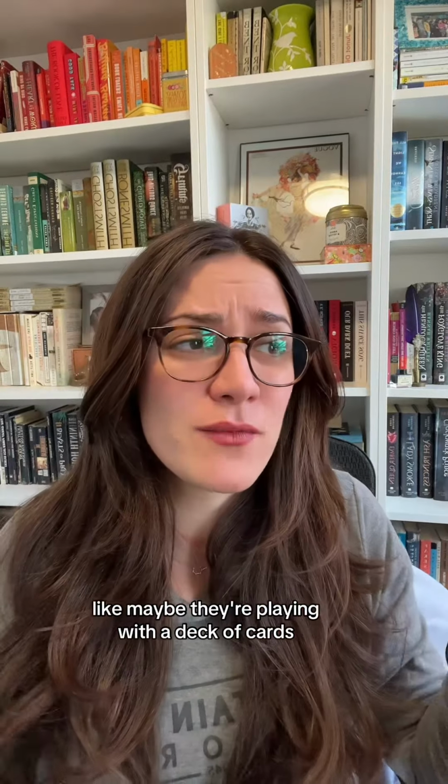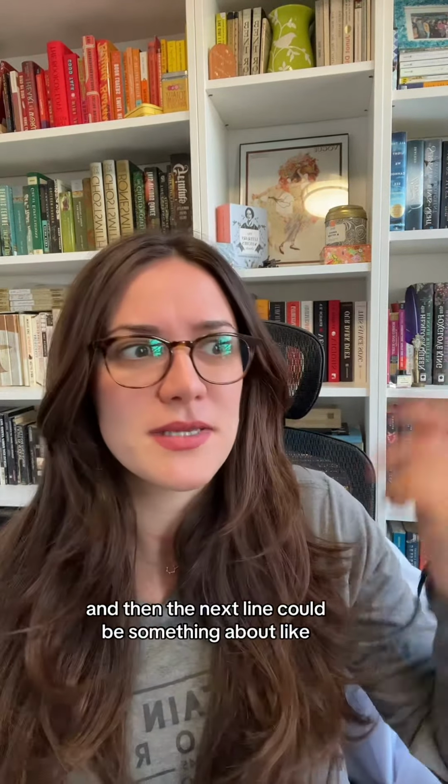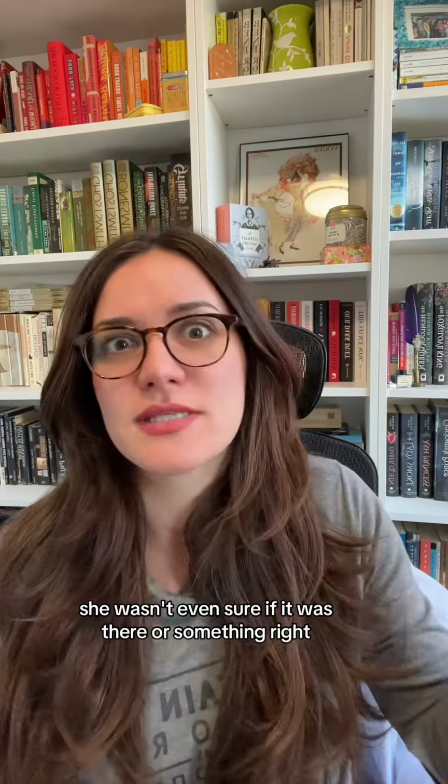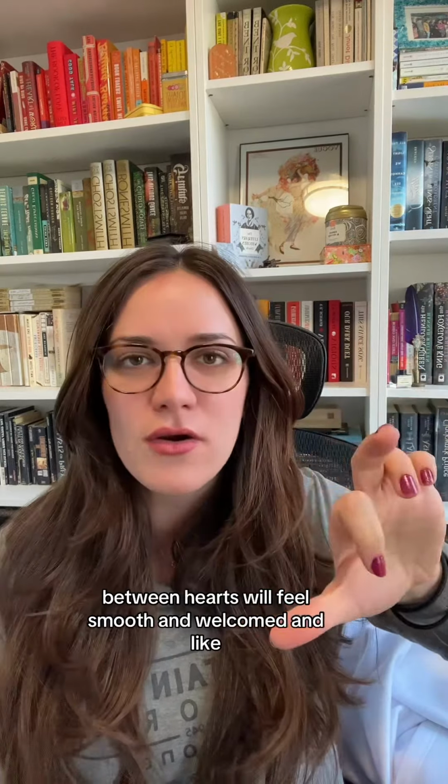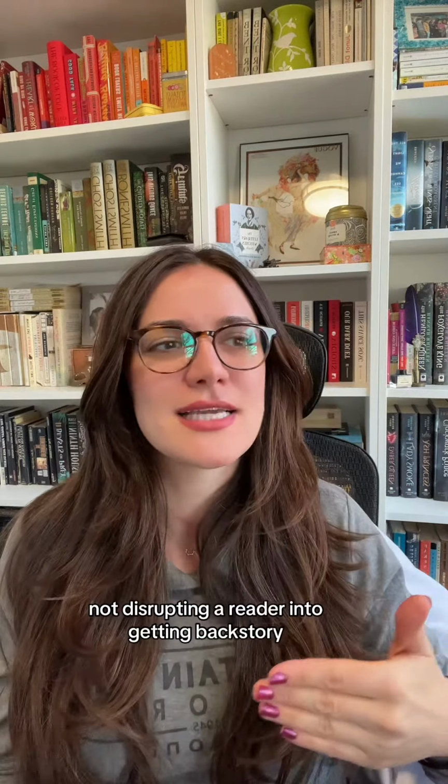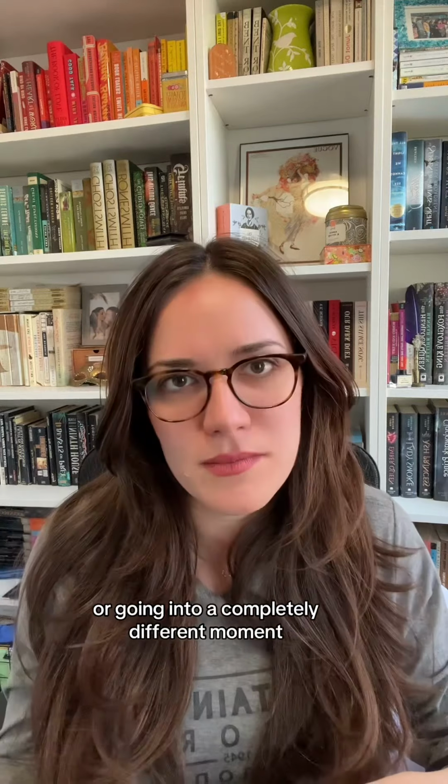Such as maybe they're playing with a deck of cards and she sees the Queen of Hearts. And then the next line could be something about, she never thought too much of her heart. She wasn't even sure if it was there or something, right? Even that little bit of transition between hearts will feel smooth and welcomed and not disrupting a reader into getting backstory or going into a completely different moment.